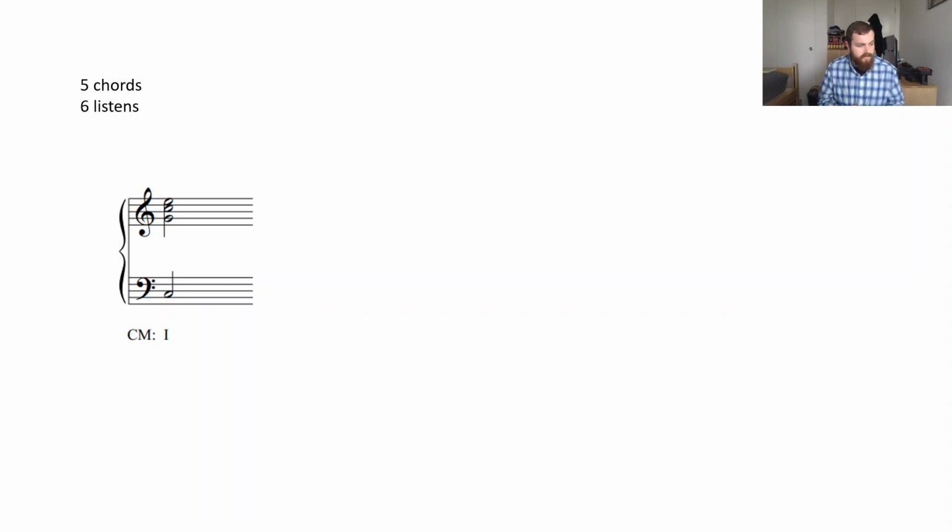C major, 5 chords. Soprano, bass, Roman numerals, inversions. Okay, ready? Here we go. 1, 2, ready, go.